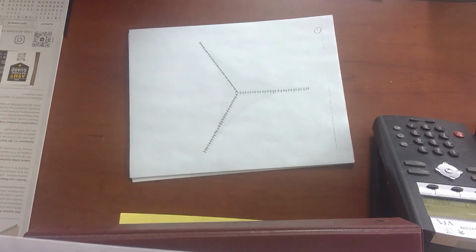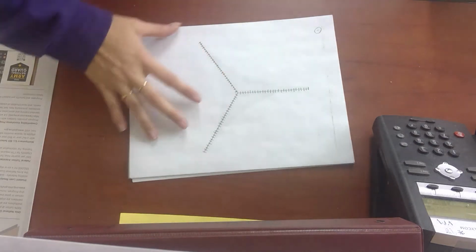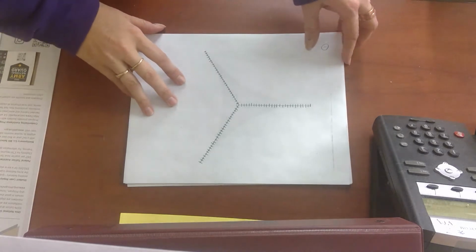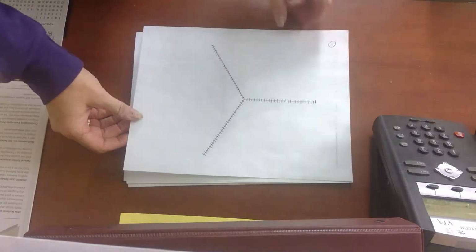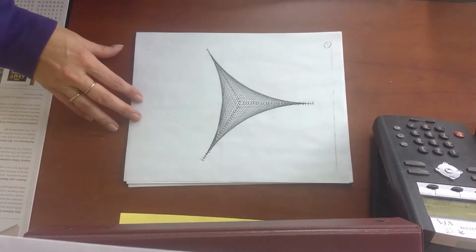Okay, so we're going to do some line art here, and this is the very first one. So this is the template that we're going to do, and it's already kind of created for you. This is the final product.